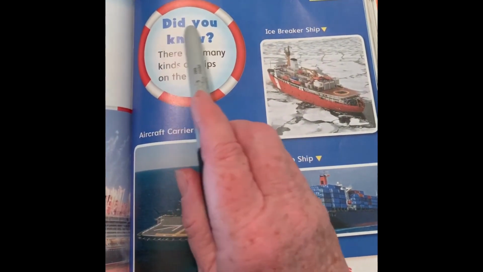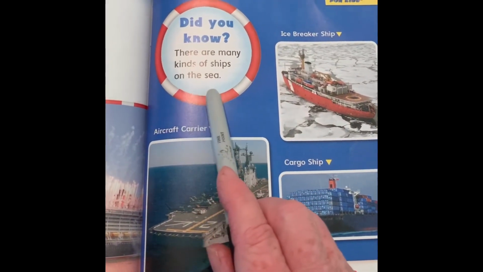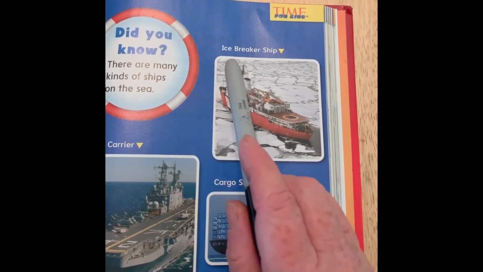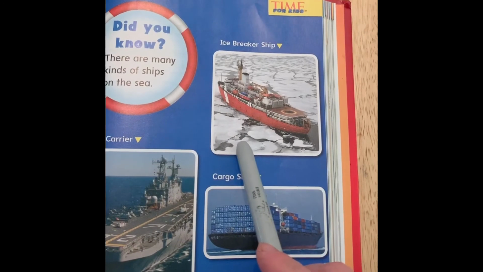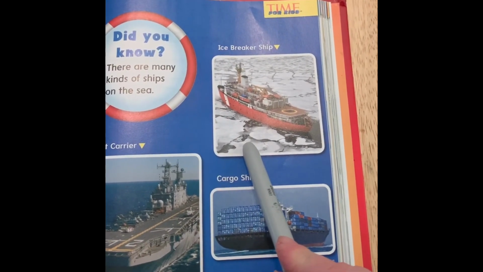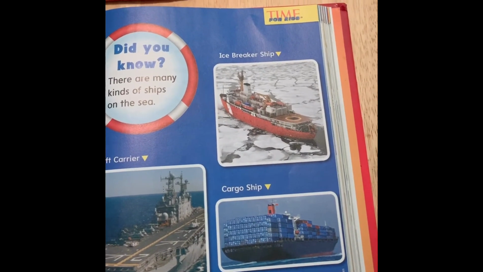Let's read this. Did you know? There are many kinds of ships on the sea. Here's a picture with a caption. This is called an icebreaker ship. Wow, its job is to break up the ice so that other ships can go on the ocean. They can't go if there's ice covering the ocean. That's an important job.